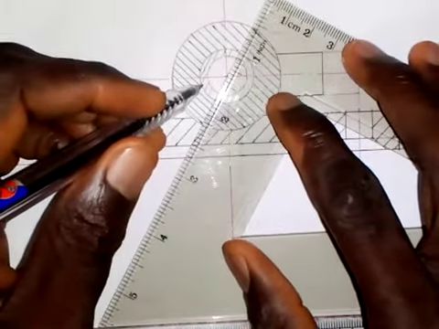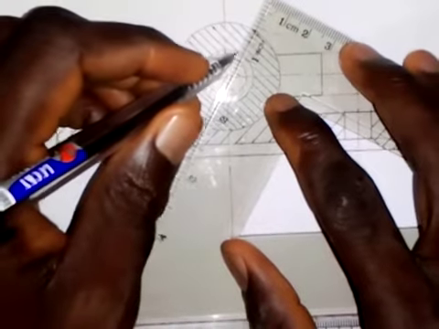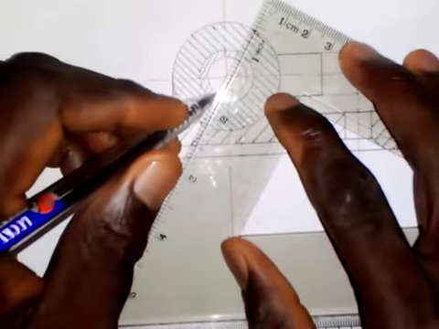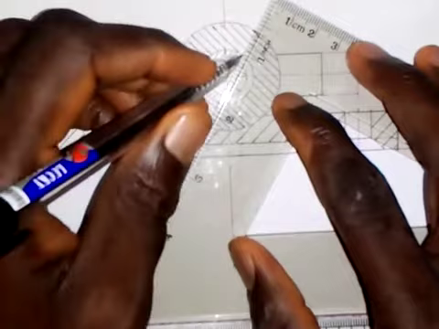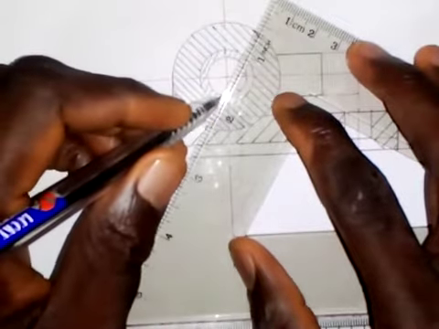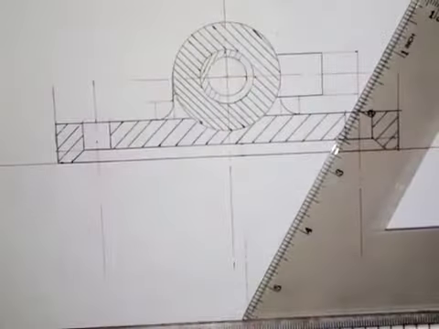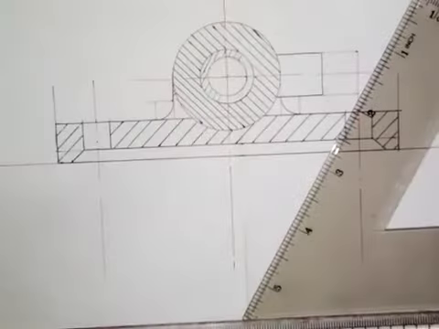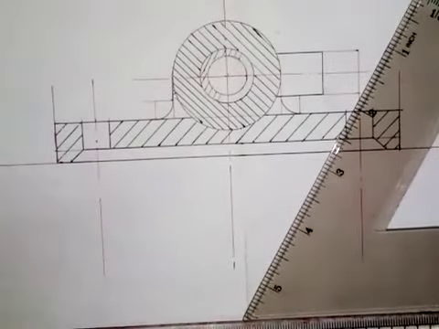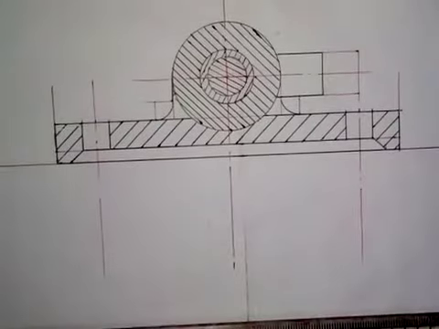Okay. All right, so I will also be arching this part of the bolt. So I'll pause the video. When I'm done, you will see how it will look. All right, so this is how the sectional view will look.